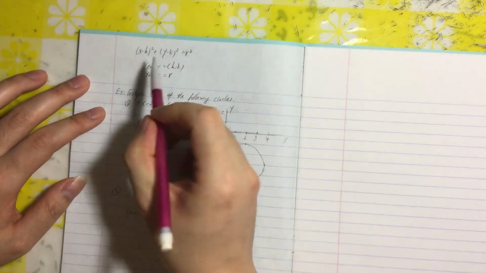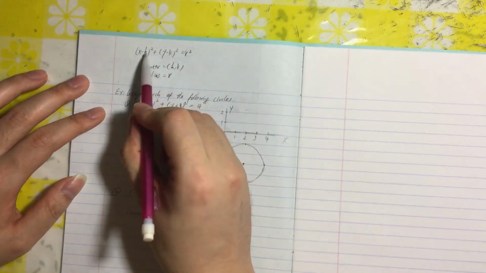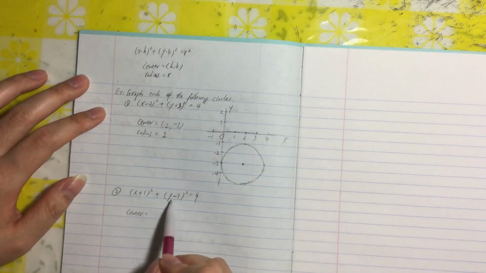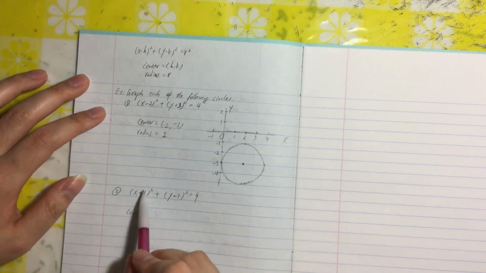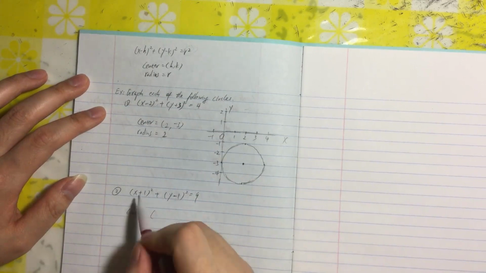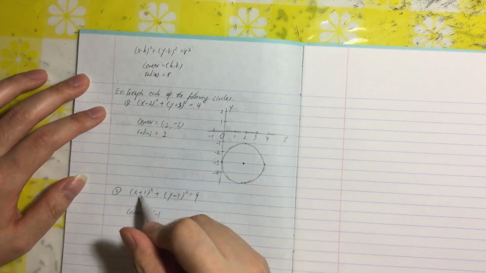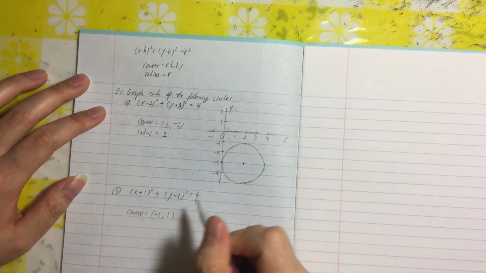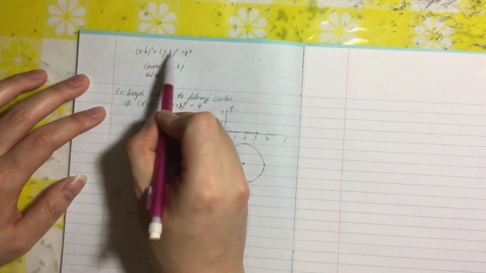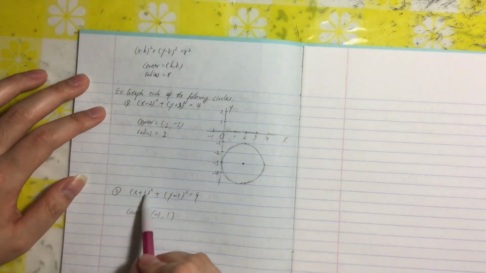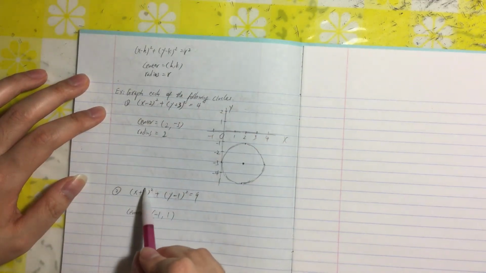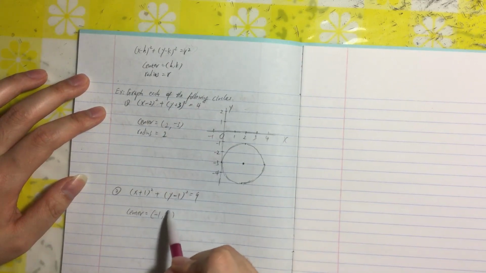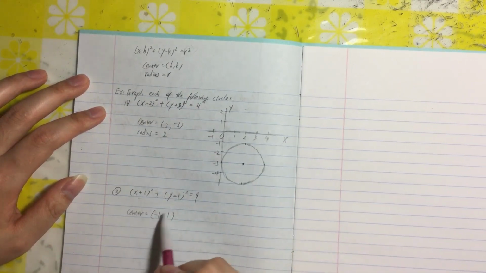For the center, we have (-h, -k). Since both h and k have a negative sign in the front, we pick an opposite value for h and k. We have positive 1 here, so I pick negative 1. We have negative 1 here, so I use positive 1. The number 1 is positive, we use negative 1. Negative 1 is negative, we use positive 1. That's the center of the circle.